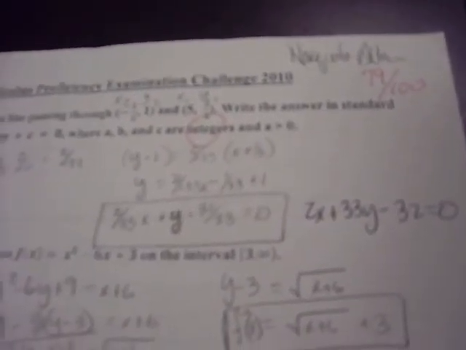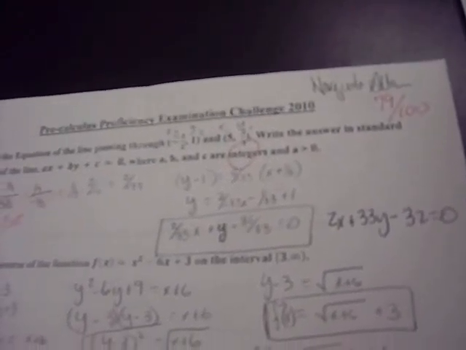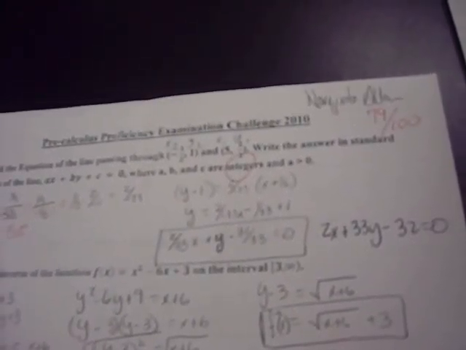And that is why I got that question wrong. So I did this in hopes of retaking this test and proving that I know how to accurately do pre-calculus. Thank you very much.